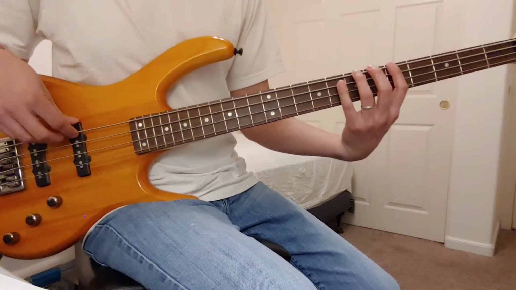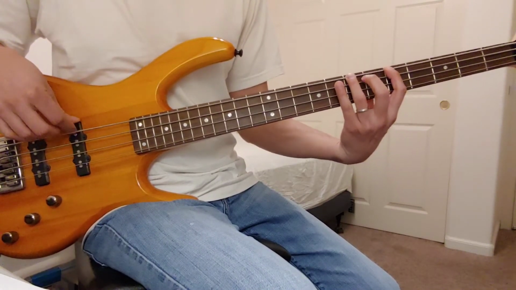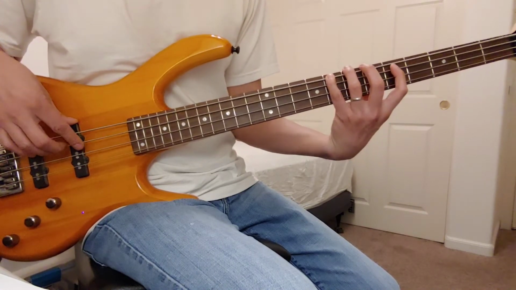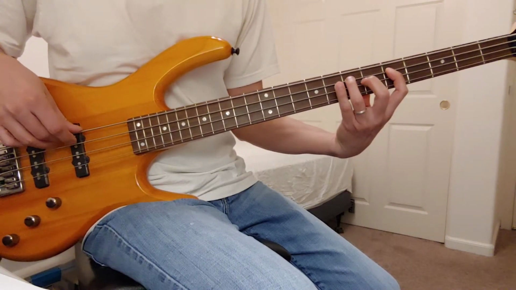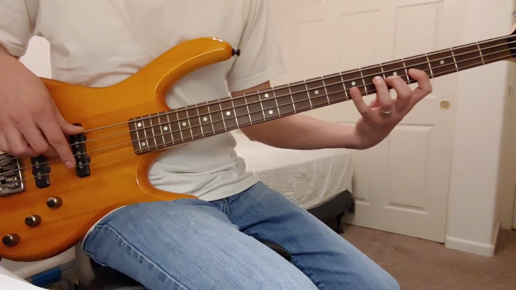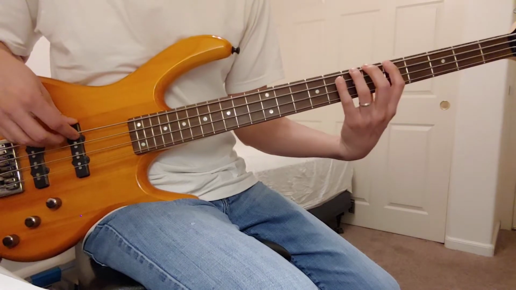So there's a 1, 2, and then flat 3, minor third, 4, 5, then shift, 6, there's a flat 7, and then the octave. So once again.